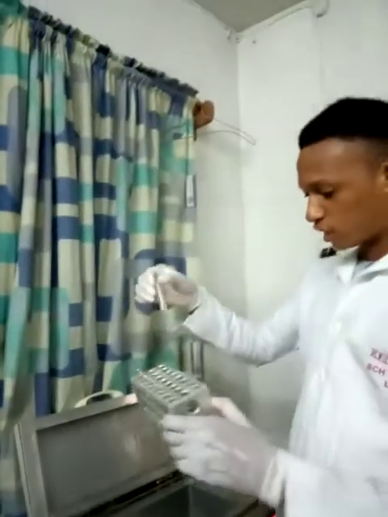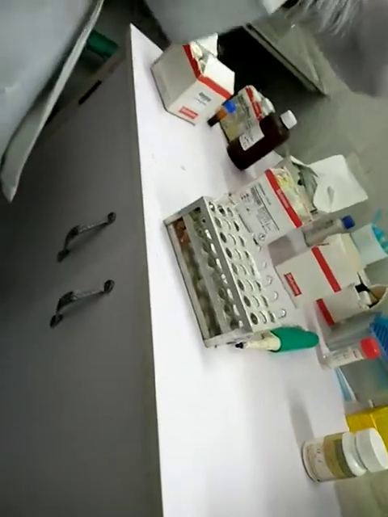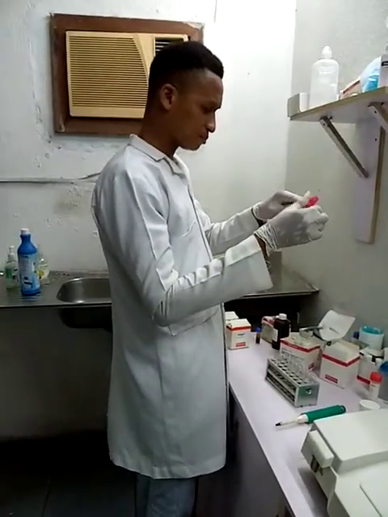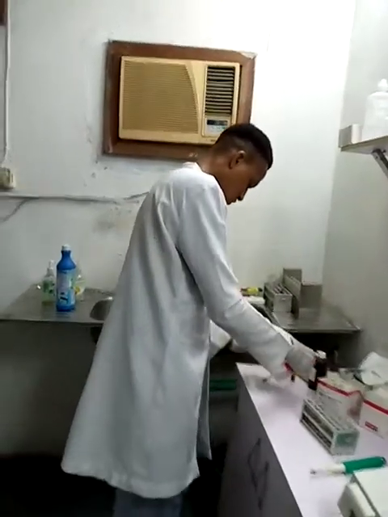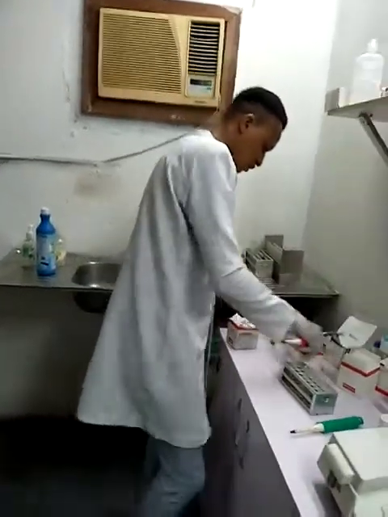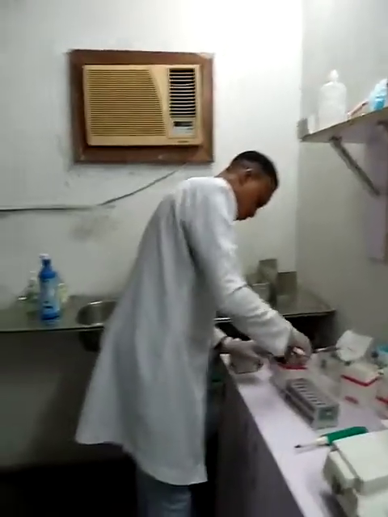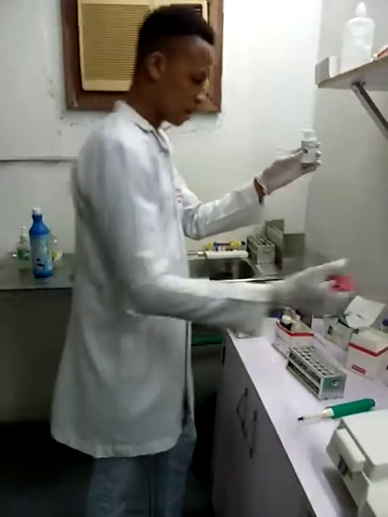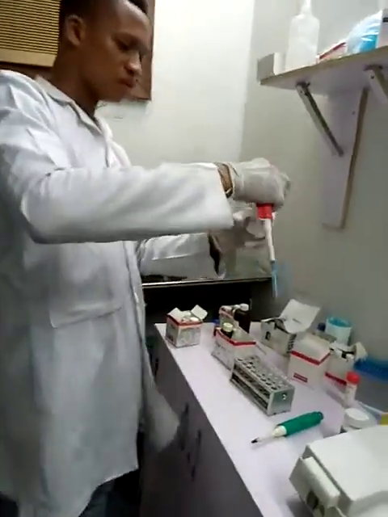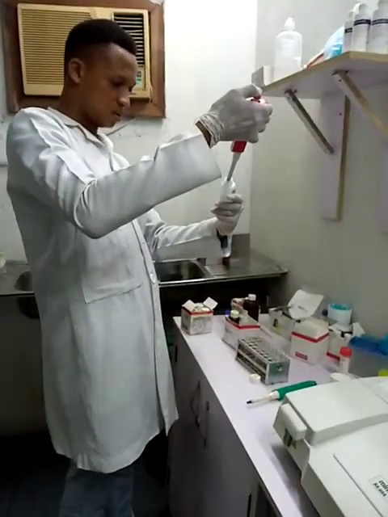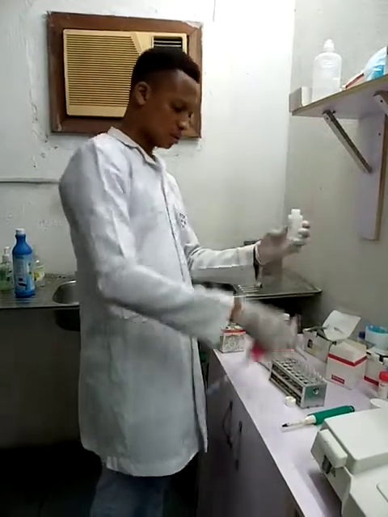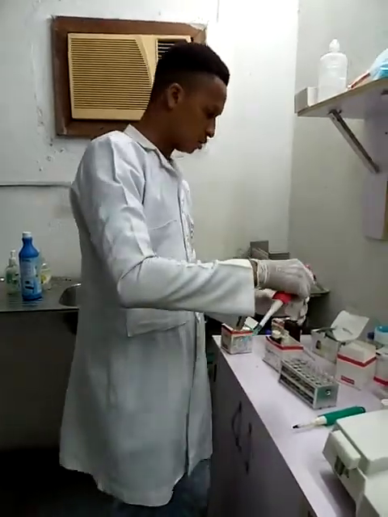So this is my bicarbonate. This is reagent B. We want to add 1,000 microliter of reagent B, the urea reagent, into reagent A in the test tube.